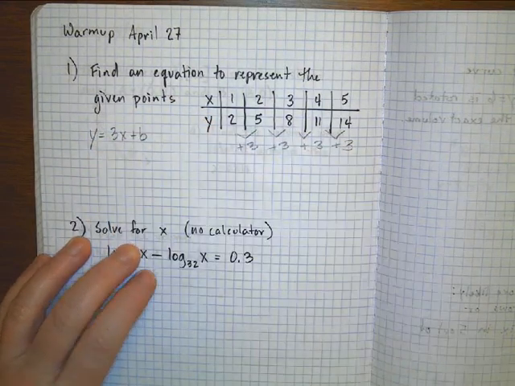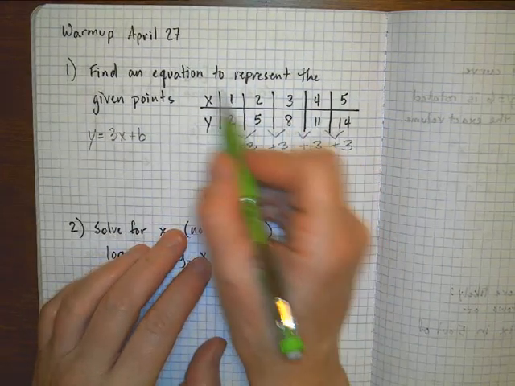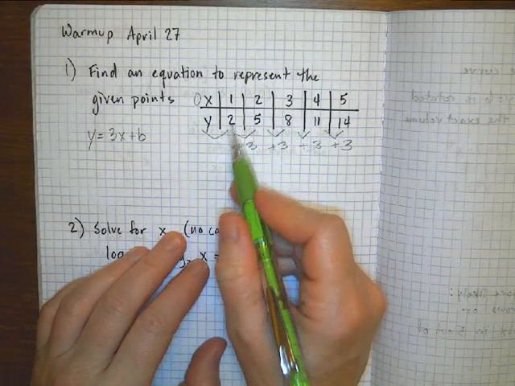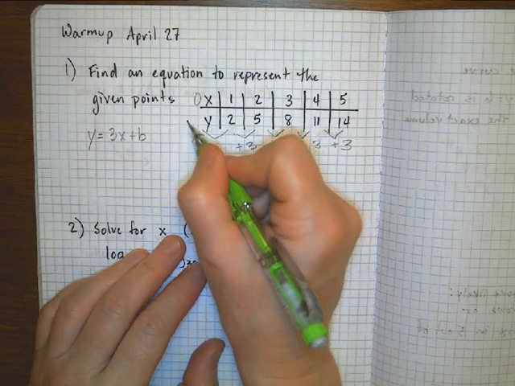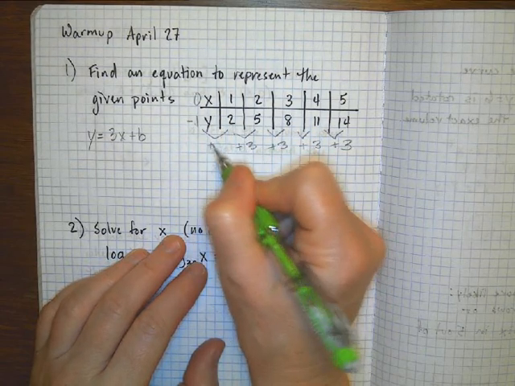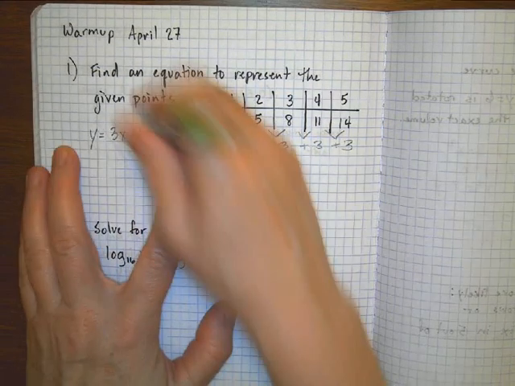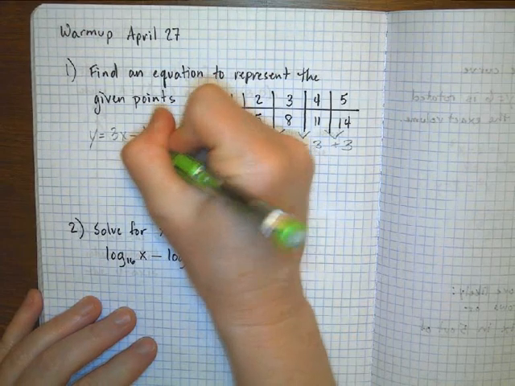Okay, to get the y-intercept, that would be when x is 0. So I could just say, let's go backwards. What would 0 be? If I go this way, I'm going to minus 3. So 2 minus 3 would give me -1, because -1 plus 3 is positive 2. So I know my y-intercept is -1. So that's the easy peasy lemon squeezy way of getting it.